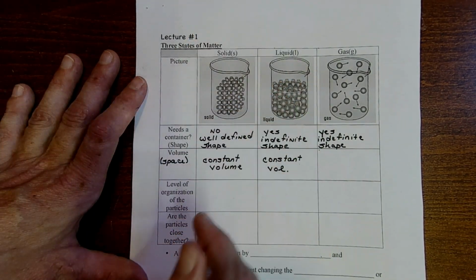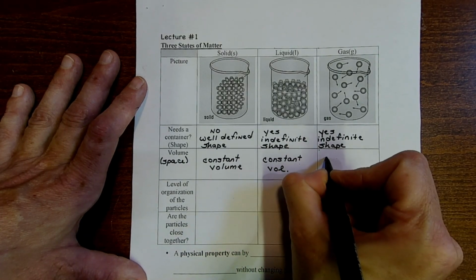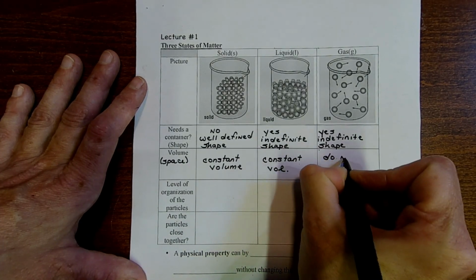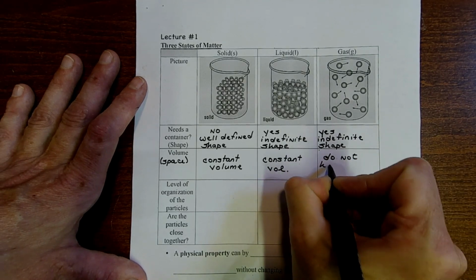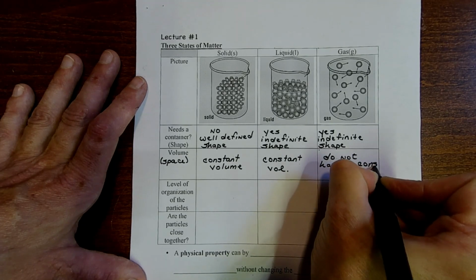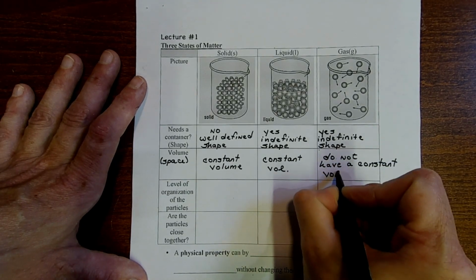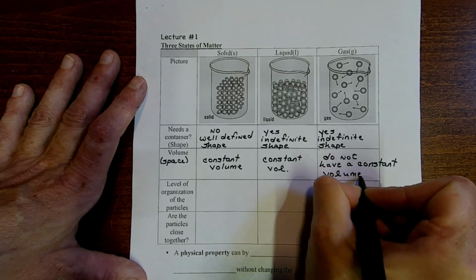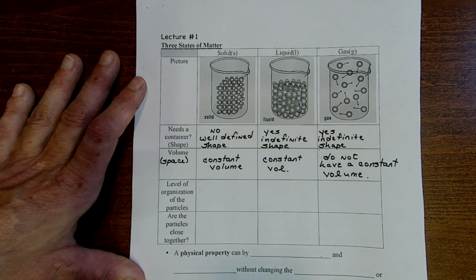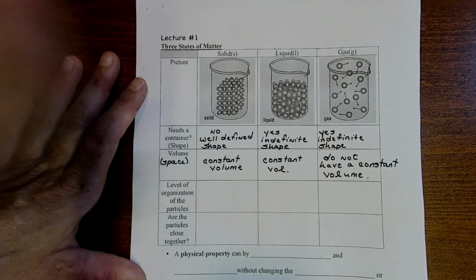The one that's interesting is gases. Gases do not have a constant volume, and that's because they expand to fill the container, as we see in this picture up here. So the volume of the gas is going to be the volume of the container.